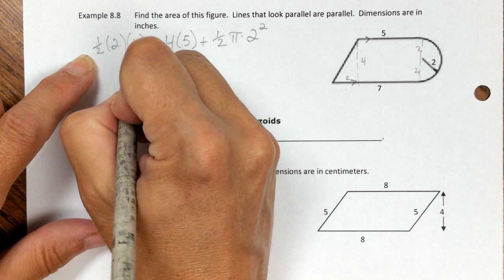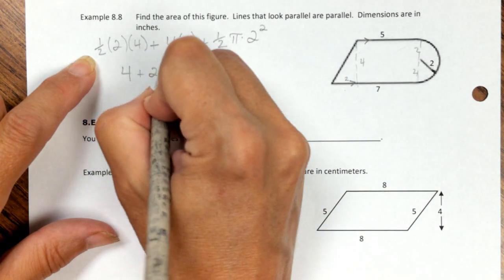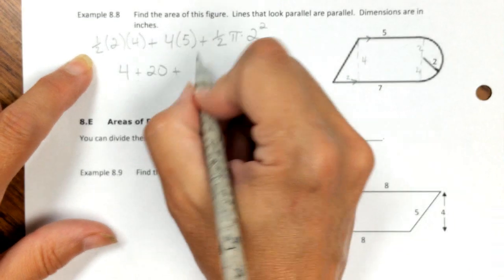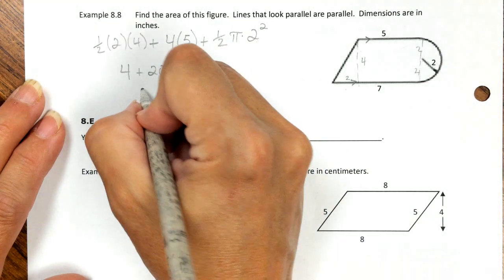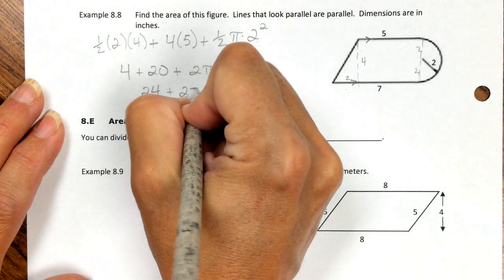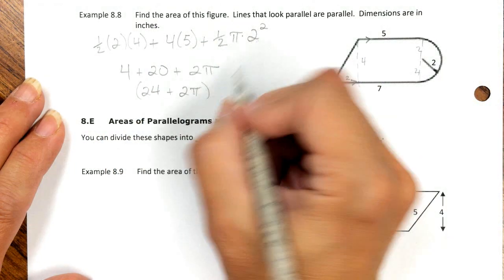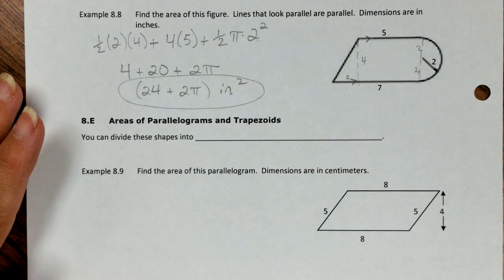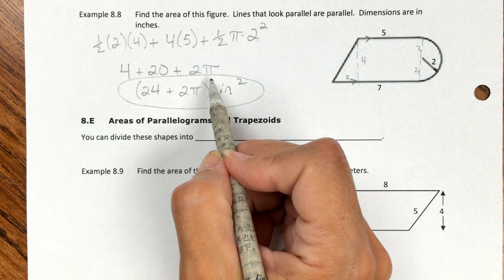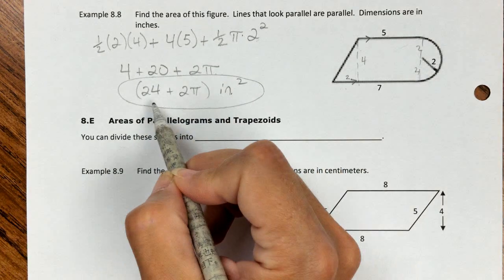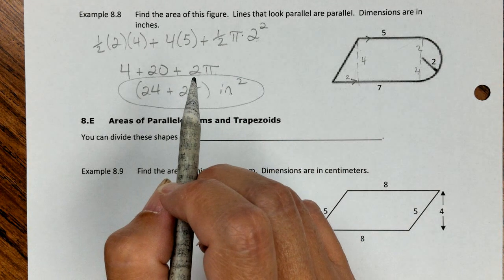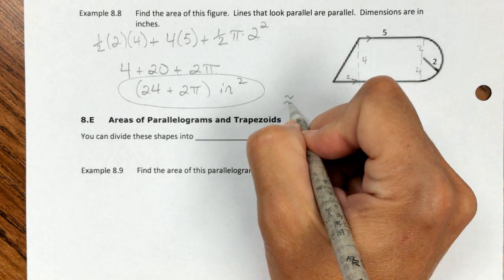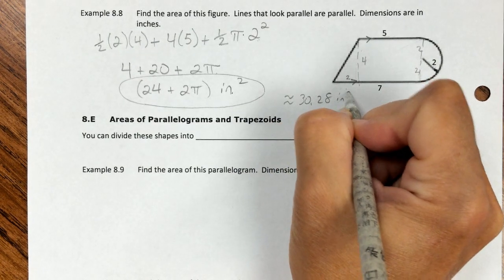So here we have 4 plus 20 plus, okay, so this is 4. Half of 4 is 2, so plus 2 pi. So 24 plus 2 pi inches squared. You can get a decimal answer if you want to. You would just take 2 times pi and then add the 24 to that. It would be approximately 30.28 inches squared.